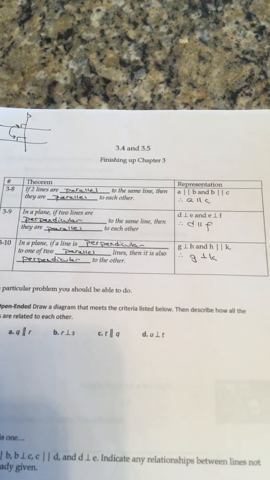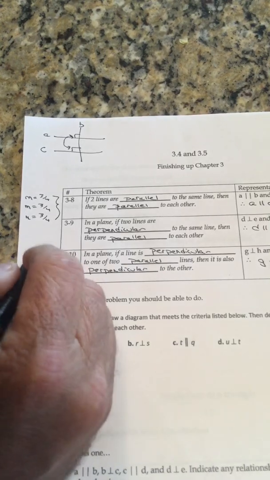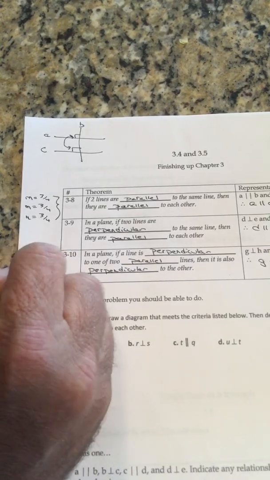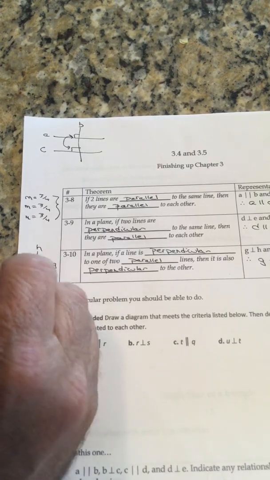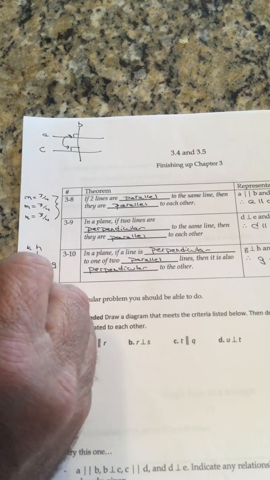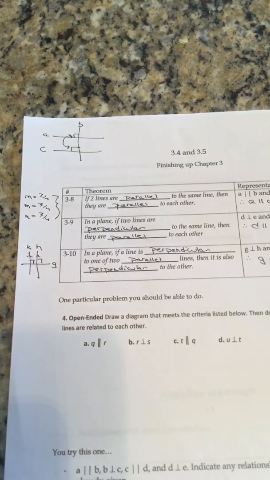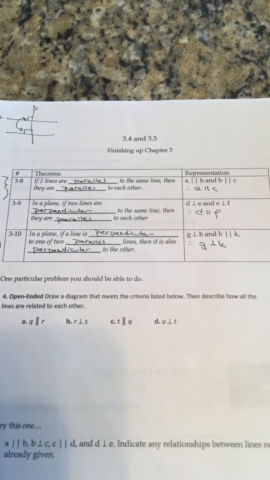All right, if we want to look at that one really quick. G is perpendicular to H, which means they make a right angle, and H is parallel to K. So if these lines are parallel, then corresponding angles would have to be congruent, so that would have to be perpendicular. All right, the major problem you're going to do, and there's going to be two of them.